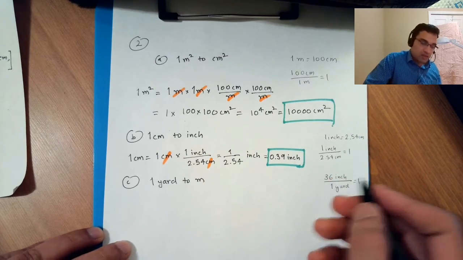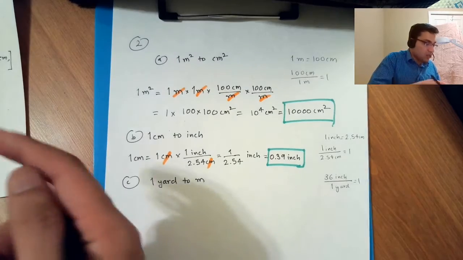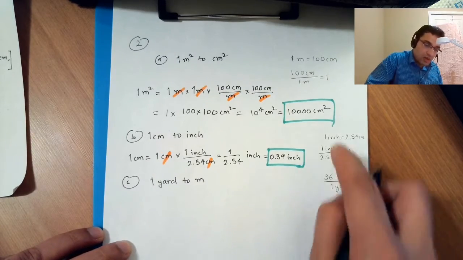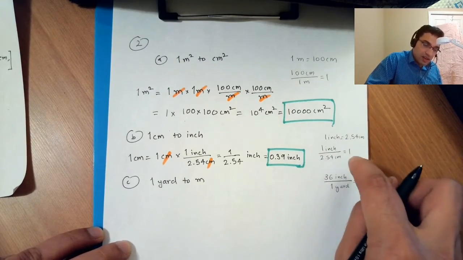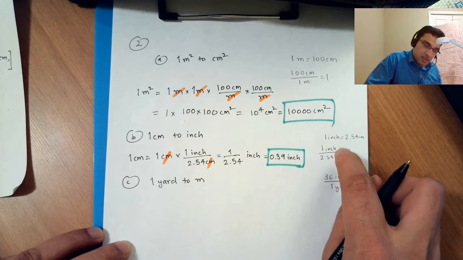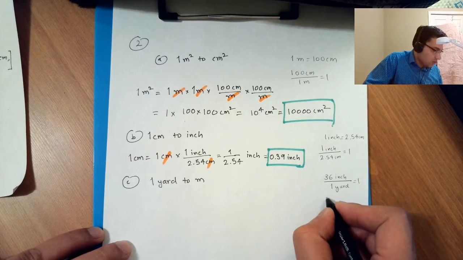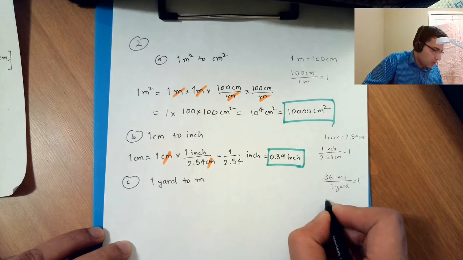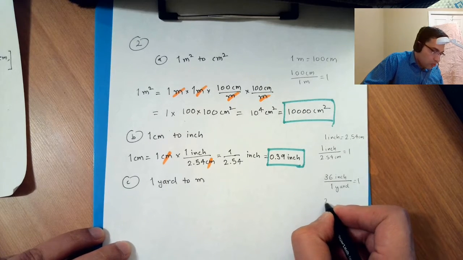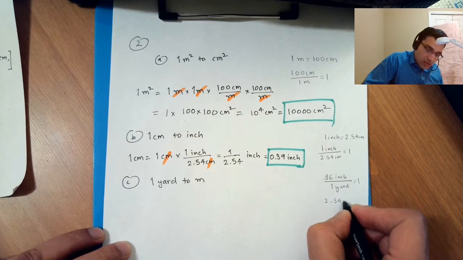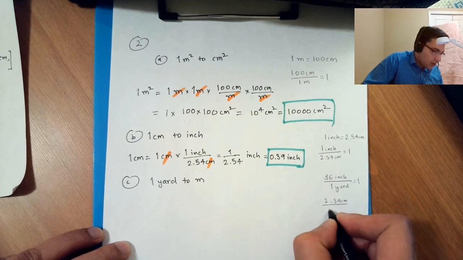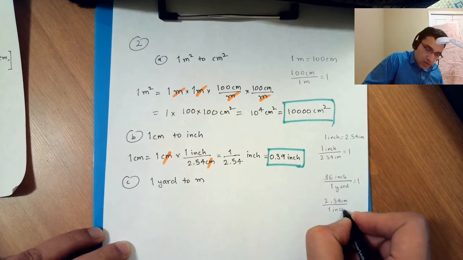How do you get rid of inch? And then you can get a centimeter. You can get centimeter by using this, or actually the inverse of this. So to get rid of inch, you can use 2.54 centimeter divided by 1 inch equals 1.